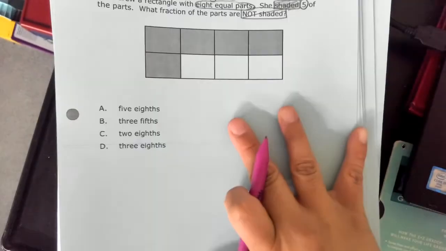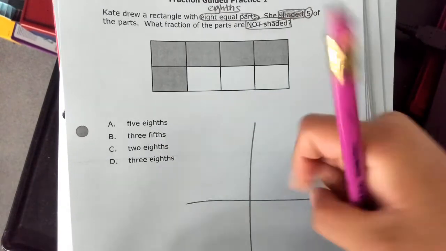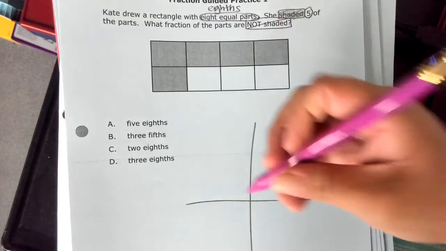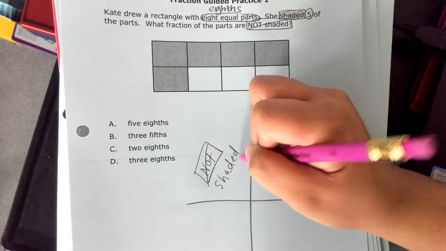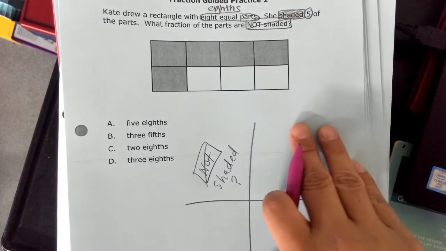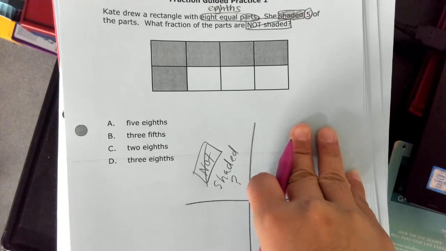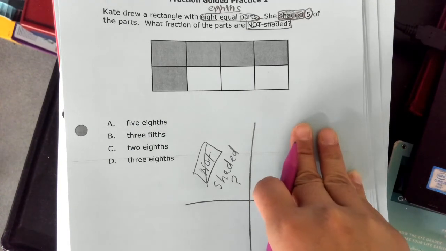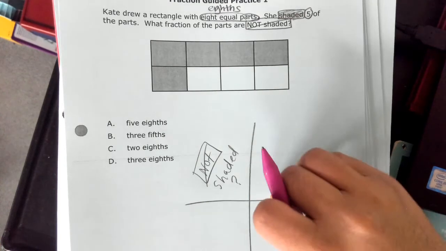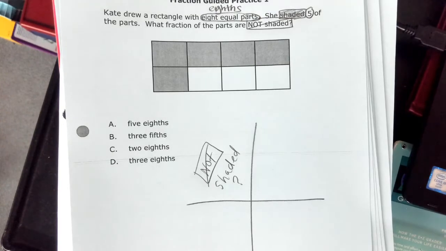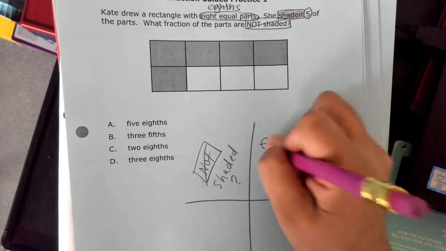So now we're ready to do our main idea and our details. We're looking for the fractions that are what? Not shaded. So we're going to write not shaded. And this one's really easy, guys. So all you have to do for step 2 is you tell me what unit this is. Is this halves, fourths, or eighths? Eighths. So all you're going to write in step 2 is eighths.